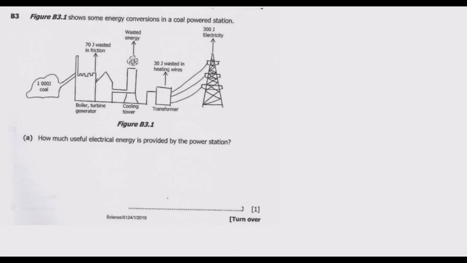So question A, how much useful electrical energy is provided by the power station? So the useful energy is basically the one which is being supplied, which is basically the 300 joule electricity.